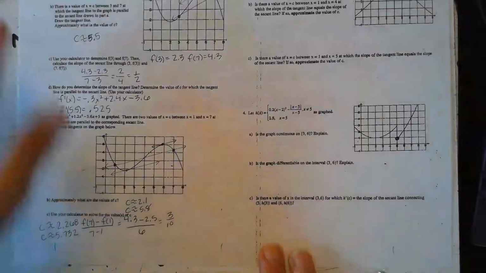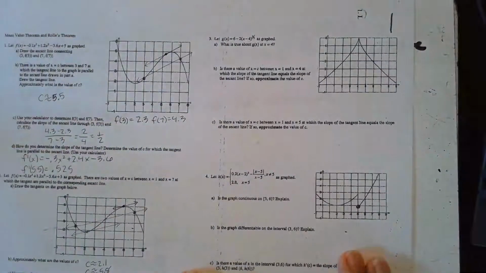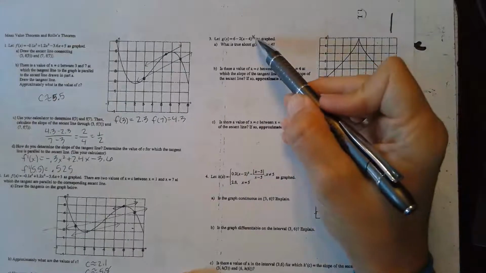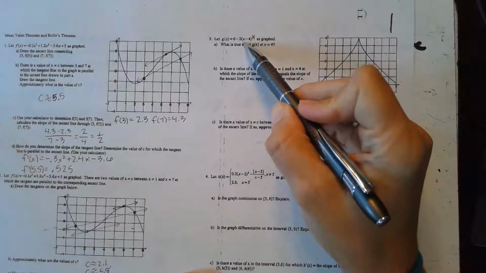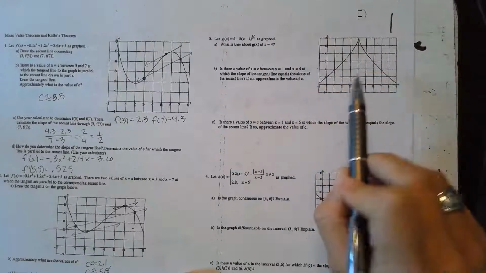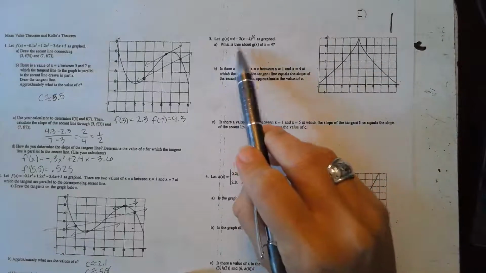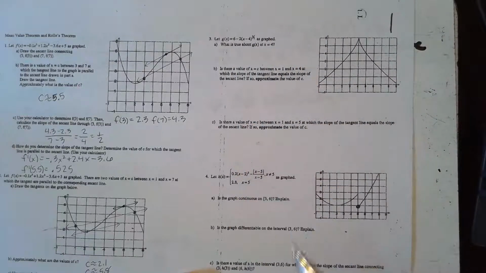All right. Now, new graph. Now let's look at this. All right, and this says to the 2/3. So 6 minus 2 times (x minus 4) to the 2/3 as graph. So we got the graph right here. What is true about g of x at x equals 4?